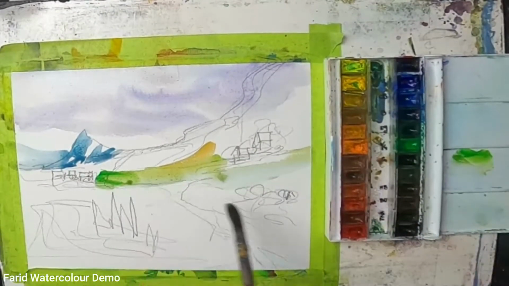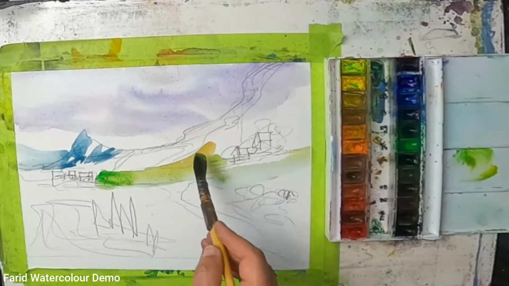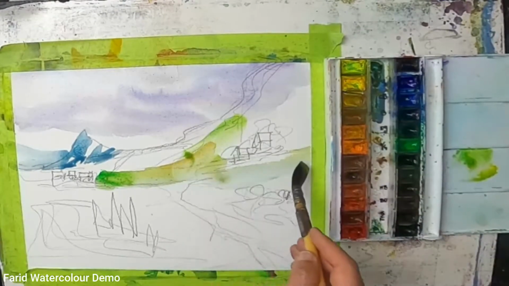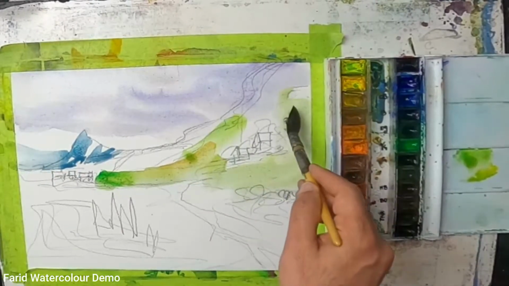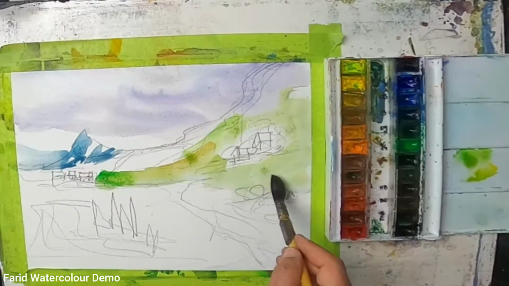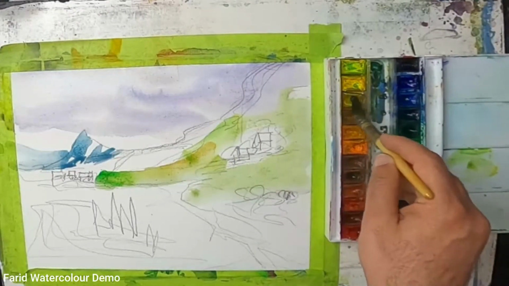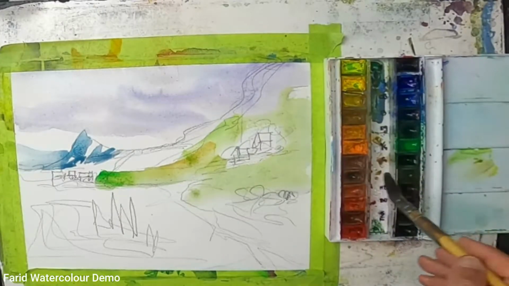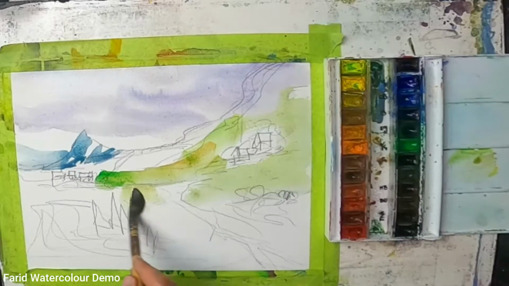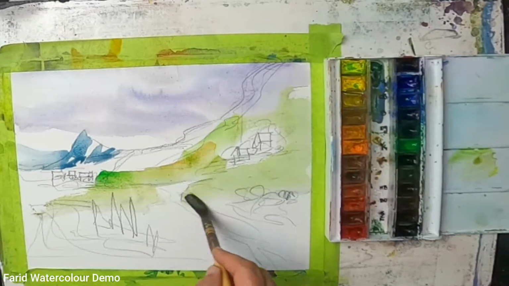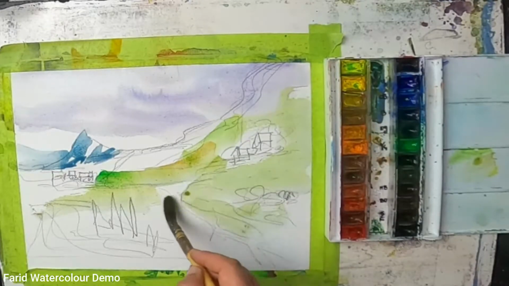It's always better to start from light colors to dark color. I would like to show the pathway. I want to keep the white area of the space, so yeah, I keep it white. I don't need to add color in it.